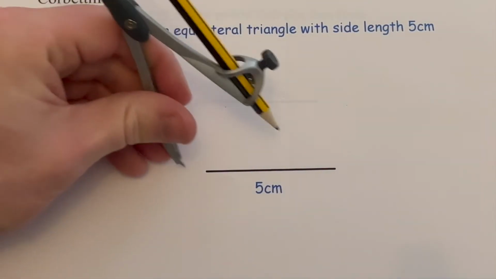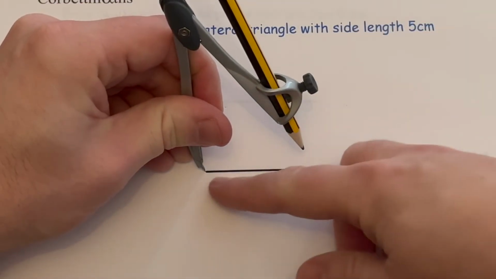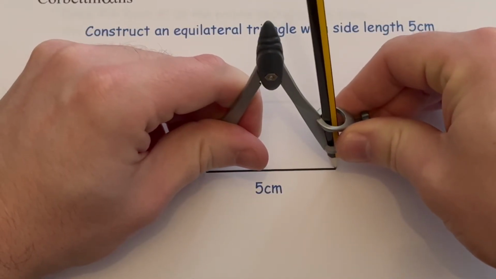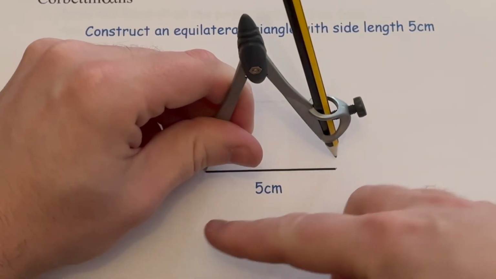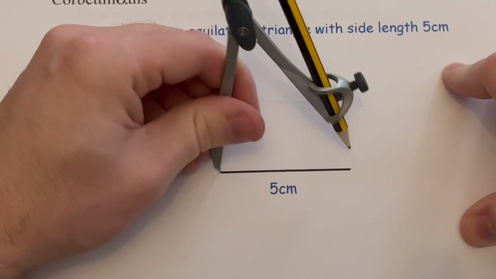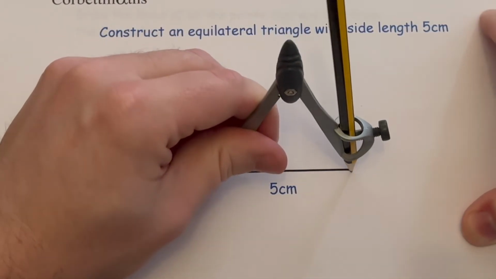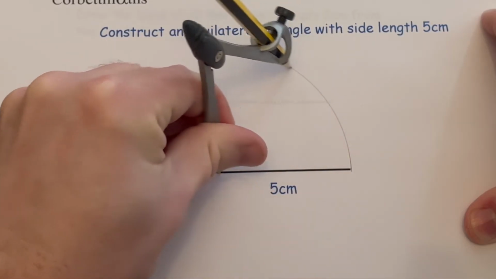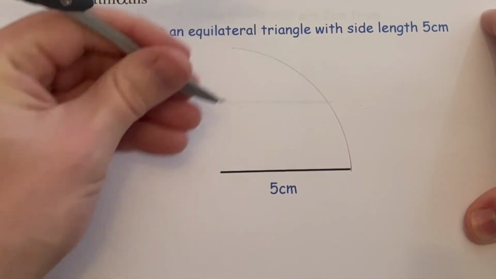So I'm going to get my compass and pencil, and set the point of the compass on one end of the line and the pencil on the other. Now, if that line wasn't drawn for me, I could get my ruler and pencil and measure it so that the point of the compass and the pencil are 5 centimeters apart. Because it's been drawn for us, I know the line's 5 centimeters. So I can now just draw an arc above the line, like so. All of these points are 5 centimeters away from the end of the line here.